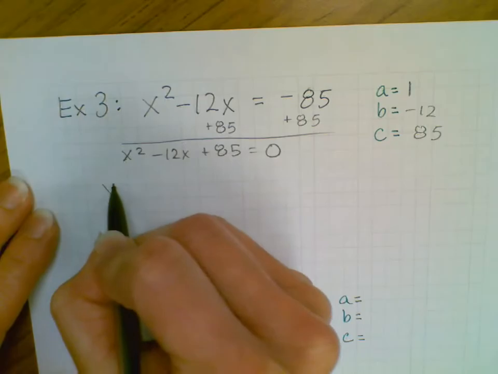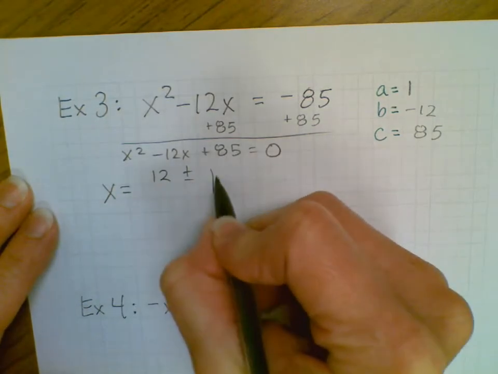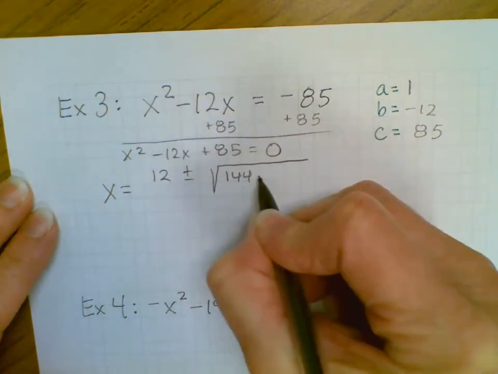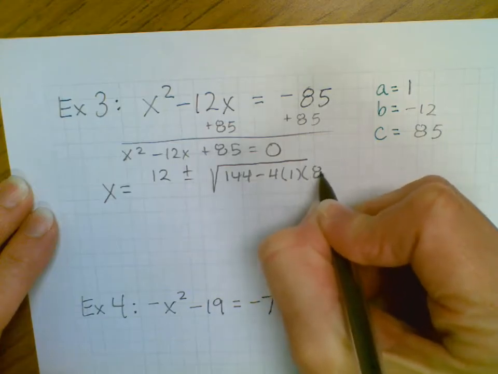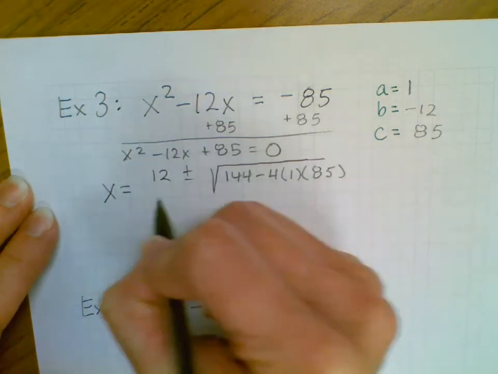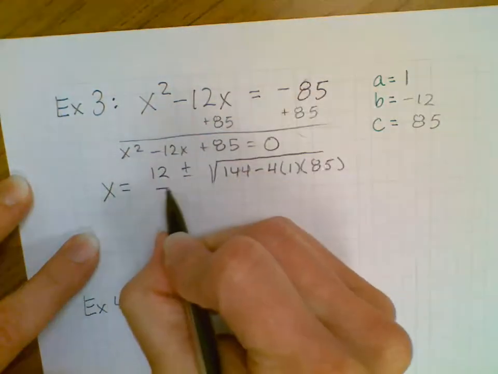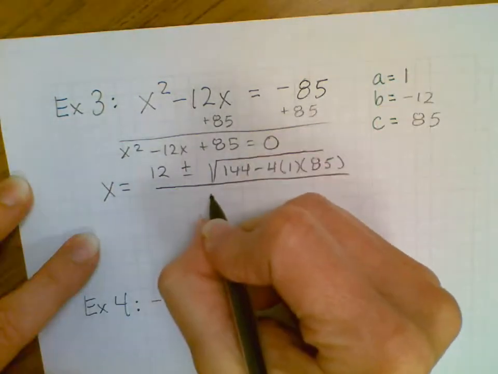So now we just plug it in. Opposite of -12 is 12. Okay, 12 squared is 144 minus 4A and C all over 2 times A, which is just going to be 2.